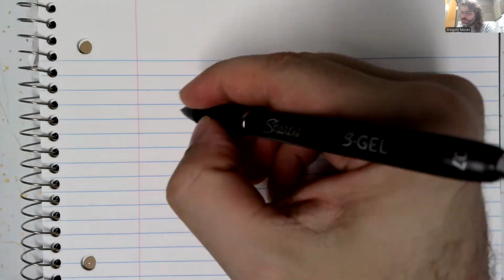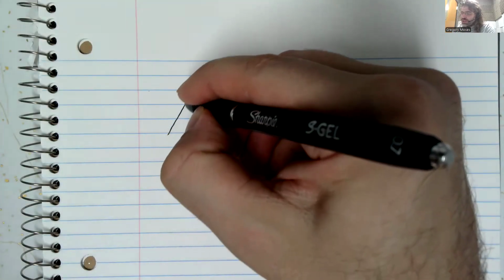And I gave the slope formula, but I went through it very quickly. So if we have a linear function, just envision this as a straight line.